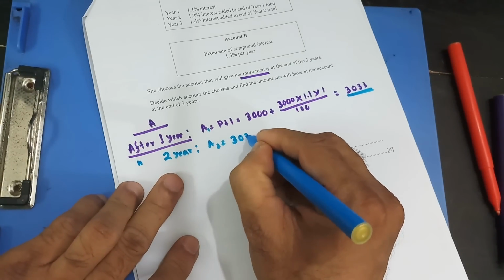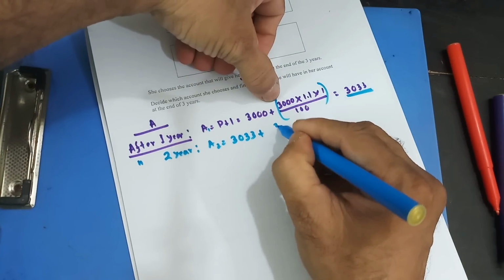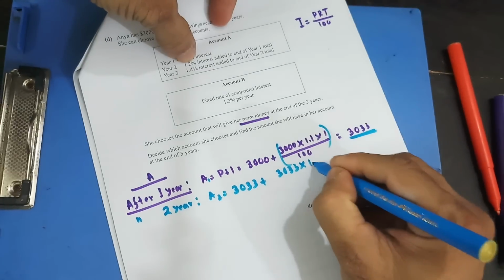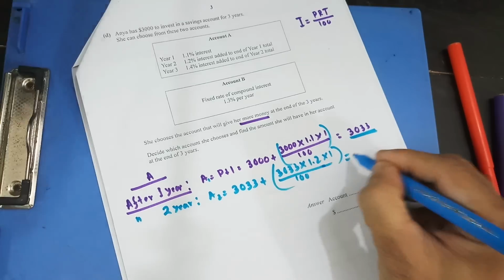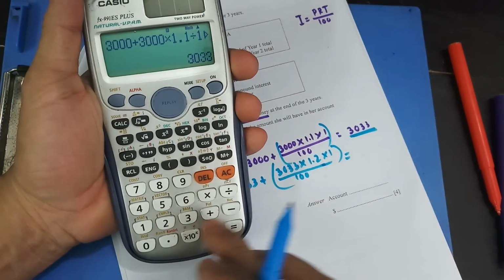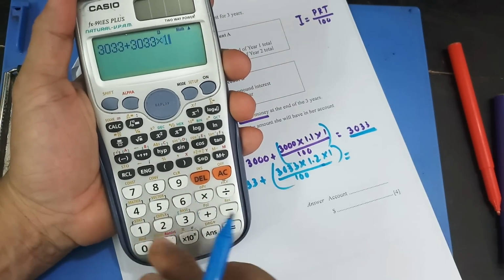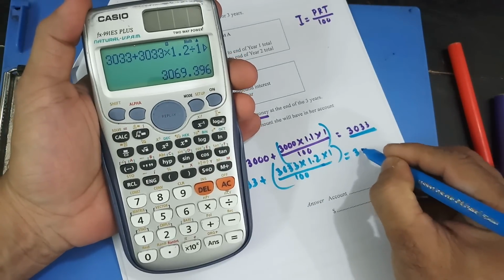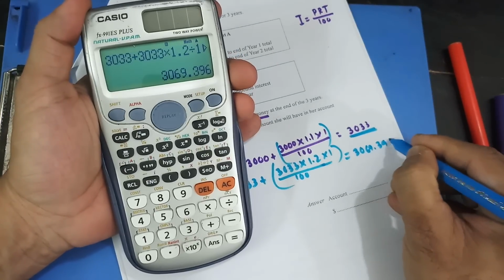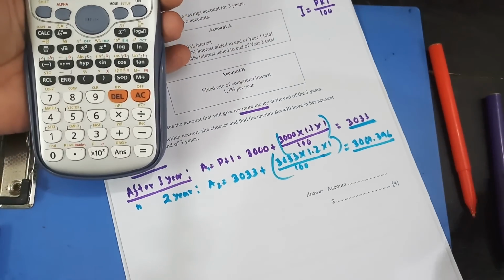So 3033 plus 3033 times the interest rate 1.2 divided by 100, and of course that's 1 year. This time we are getting 3069.396. Let me keep all the digits that show in the calculator, since this is not my final answer.